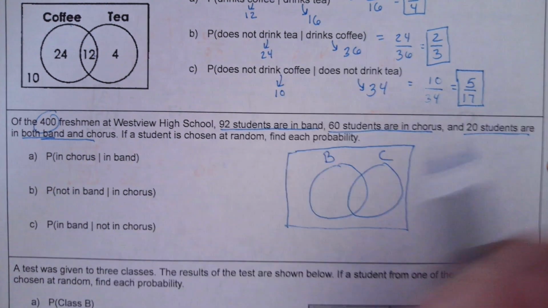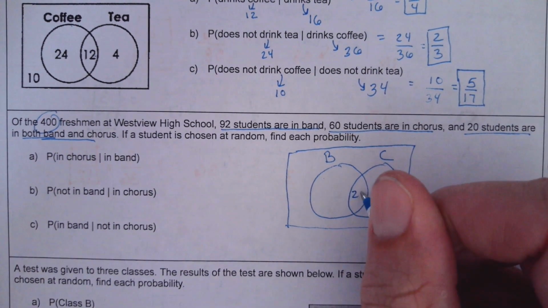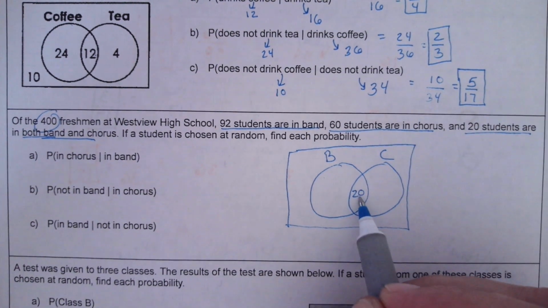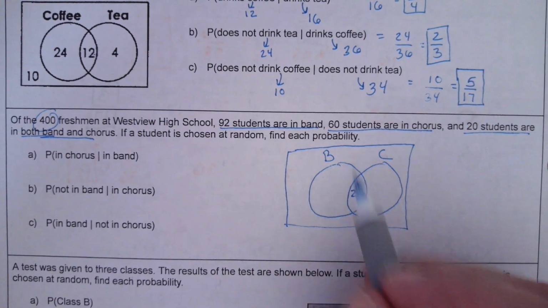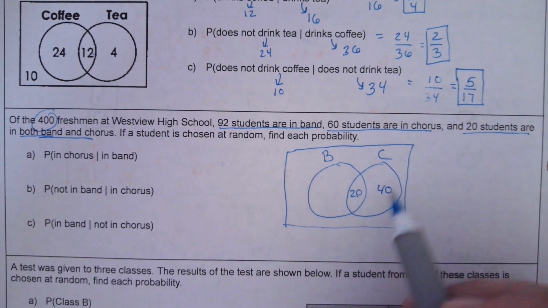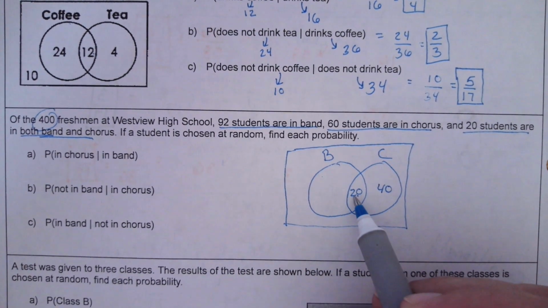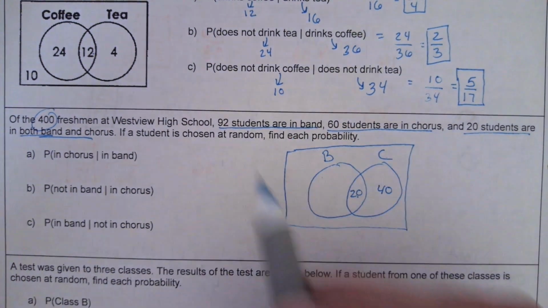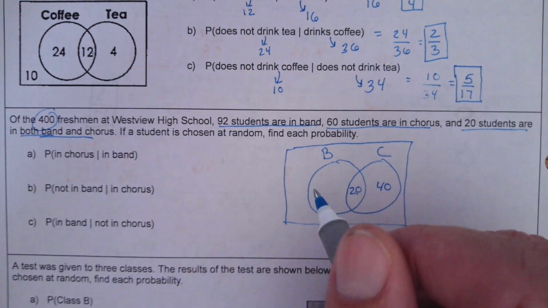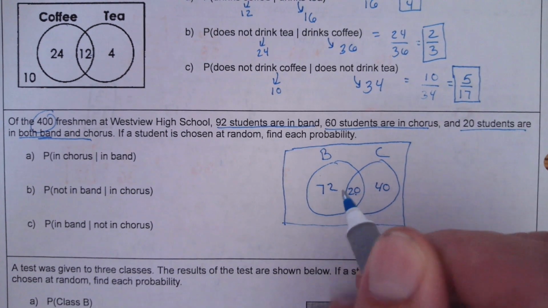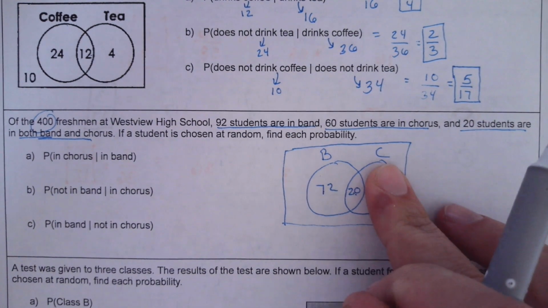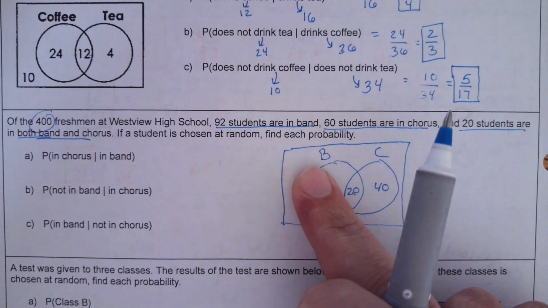So 20 are in both, so 20 is going to be in the middle. 60 are in chorus. Well, I already have 20 in chorus, so 60 minus 20 is 40. So I'm not going to put 60 here because I already have 20. 20 people are already in chorus. Same thing with band. 92 are in band. Well, 20 are already in band, so this must be 72 because 72 plus 20 is 92. So there's your 92. There's your 60.